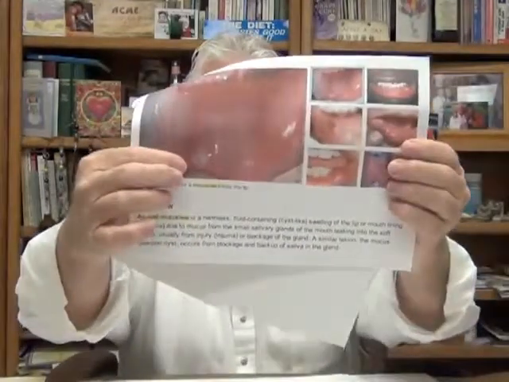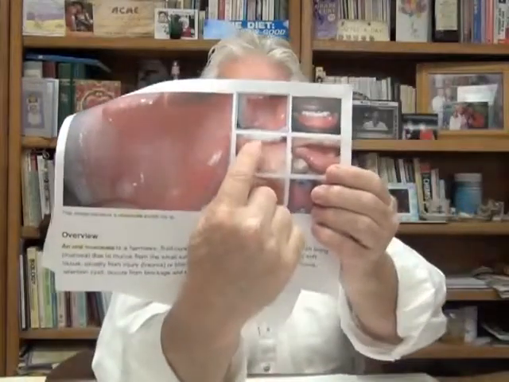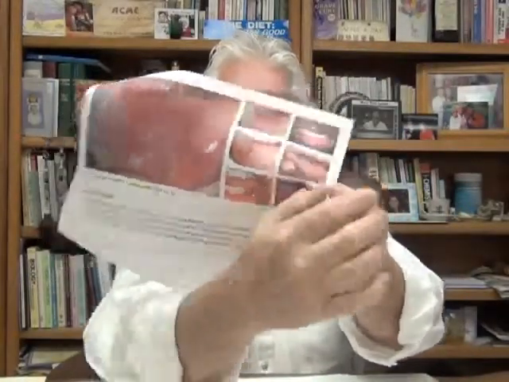But can you see this clearly? I'm not sure where you see this on the lips. Common, and you can have them in other places too.